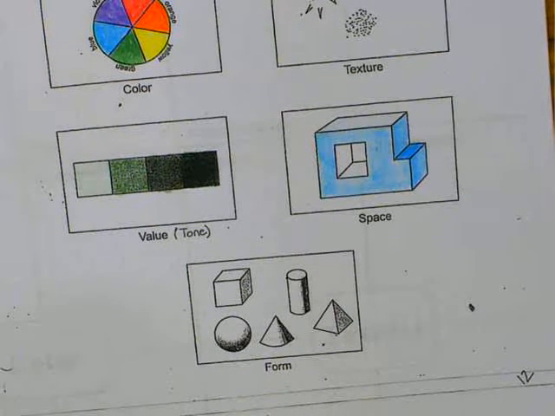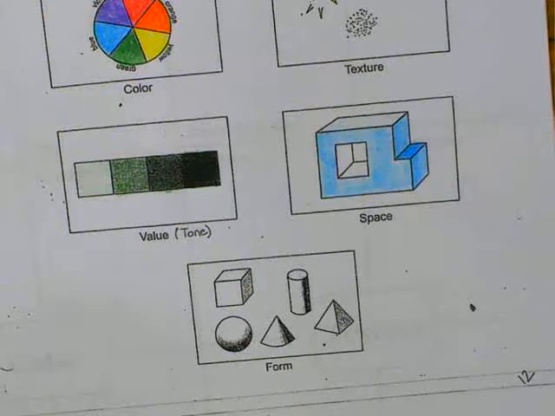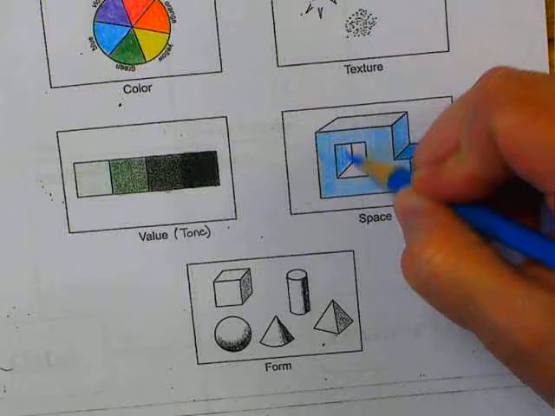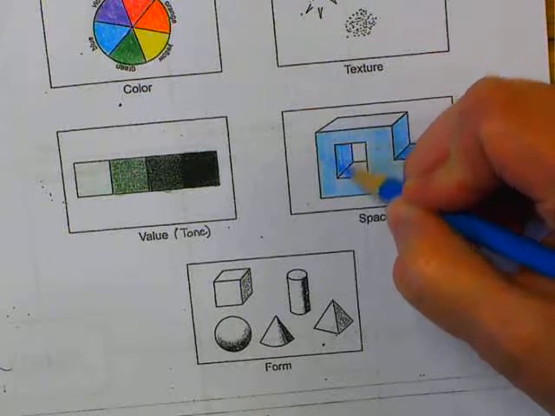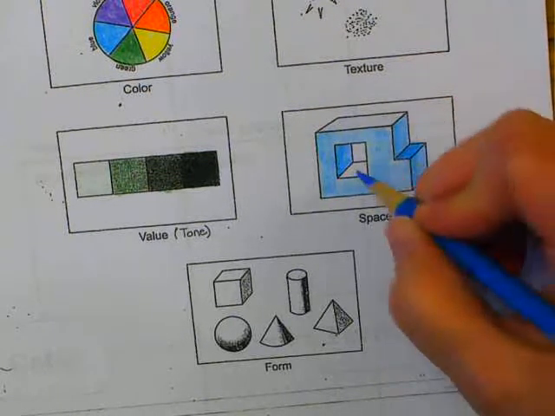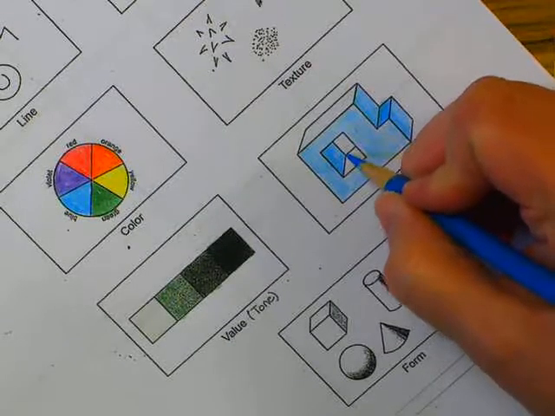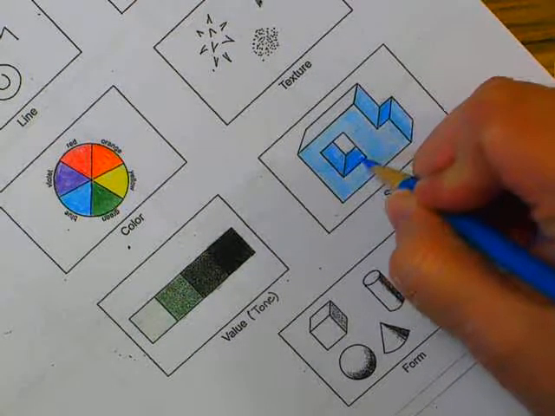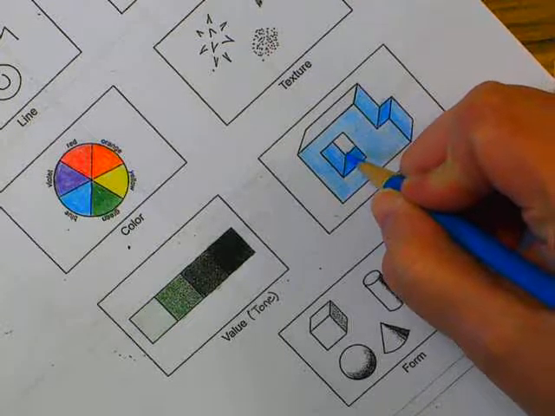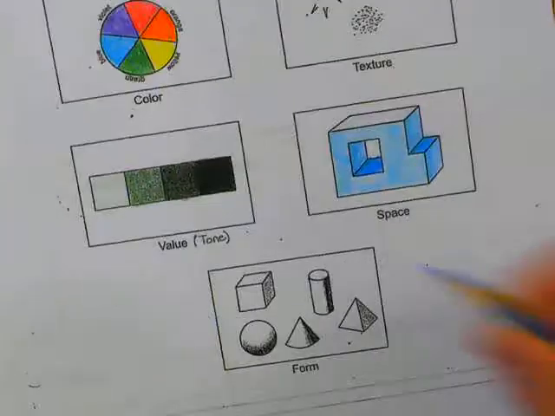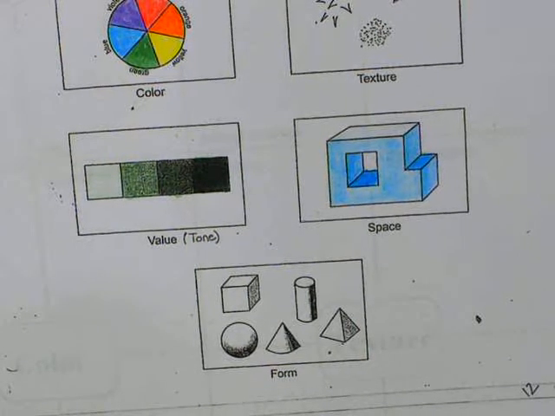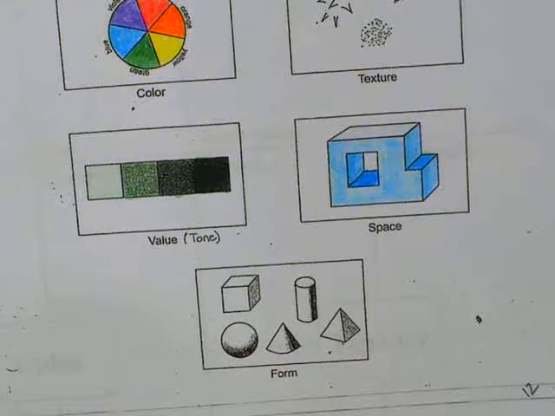And see, the value helps with the depth too. This one's going to be medium, just a little darker than the front. And then this bottom one is going to be really dark. So it helps the illusion of depth. So space is where something isn't.